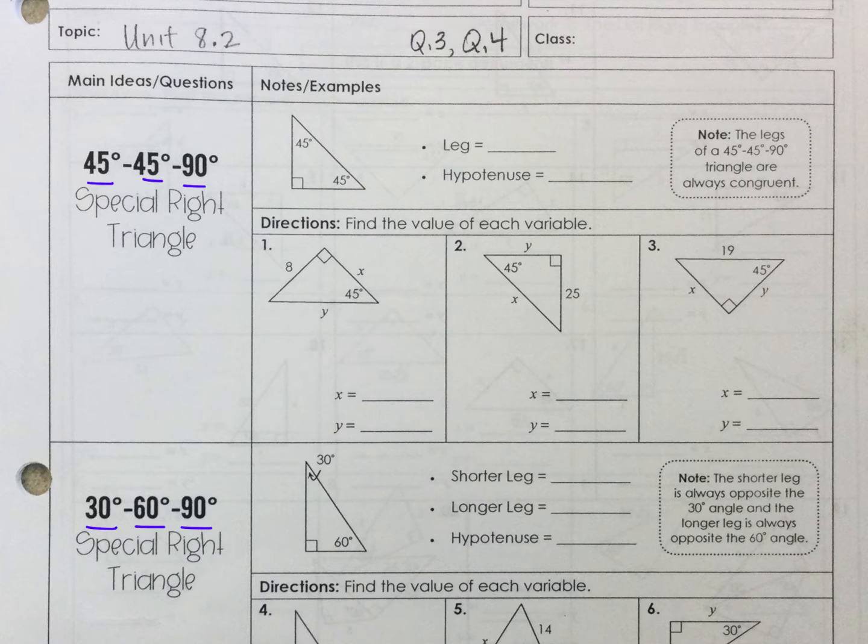we're going to label it. I'm going to label my legs with an L. So this side is a leg and that side is a leg. My hypotenuse is going to be the leg times the square root of 2. So my hypotenuse is across from the right angle. It'll be L square root of 2.